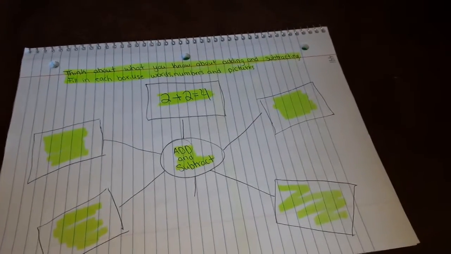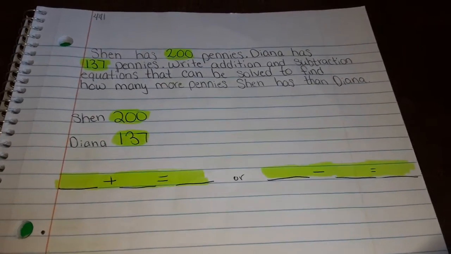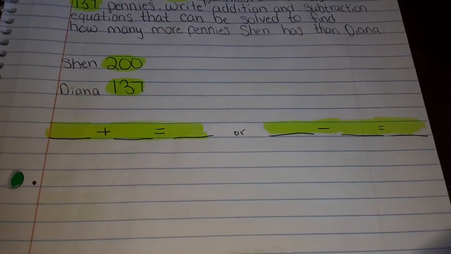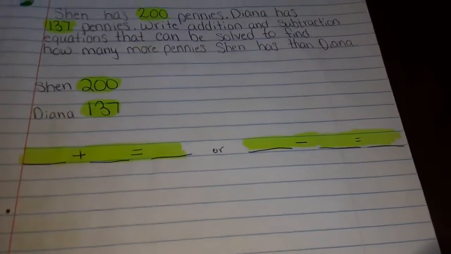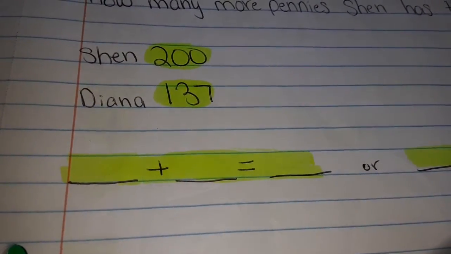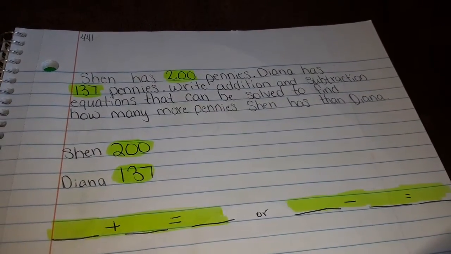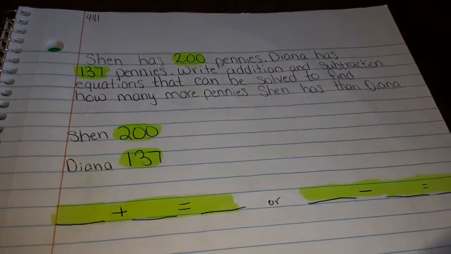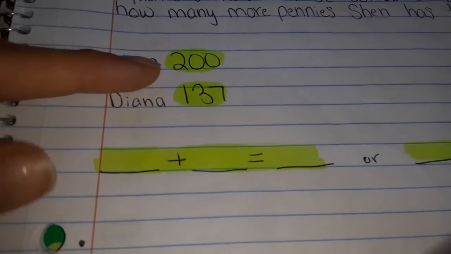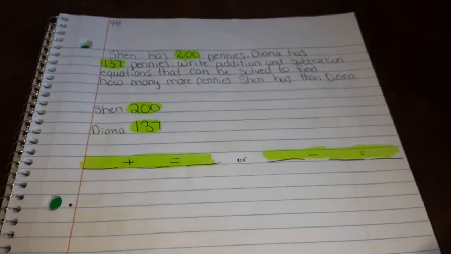This one should be fun. Shen has 200 pennies. Diana has 137 pennies. Write an addition and subtraction equation that can be solved to find how many more pennies Shen has than Diana. So Shen, I wrote down, has 200, and Diana has 137. So we're trying to write equations to solve how many more pennies Shen has, he has 200, than Diana. What answer did you get?